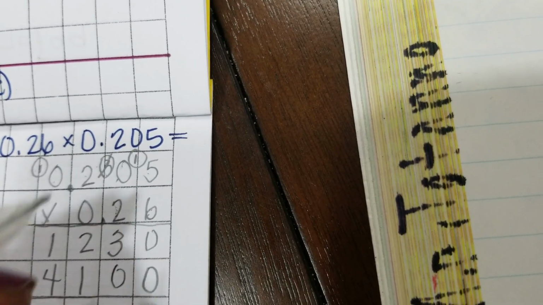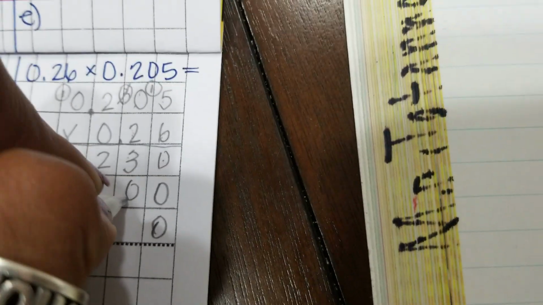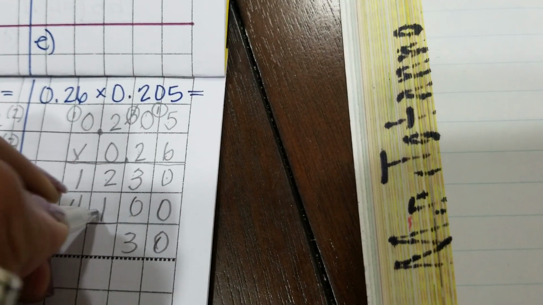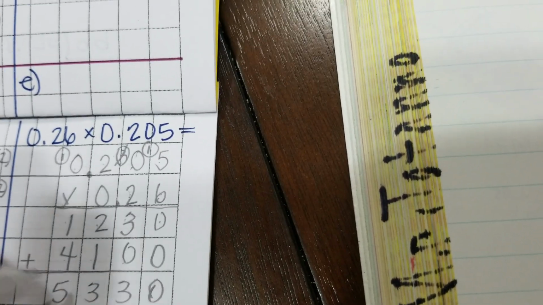Okay, add. 0 plus 0 is 0. 3 plus 0 is 3. 2 plus 1 is 3. 1 plus 4 is 5.